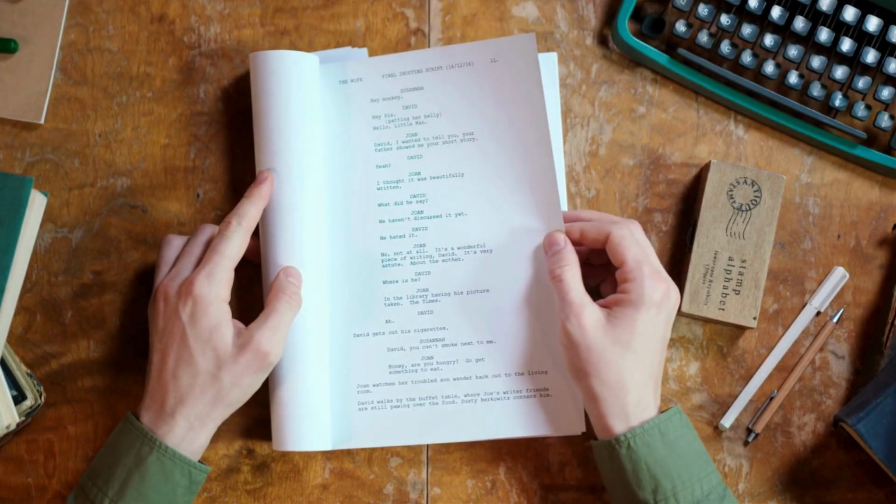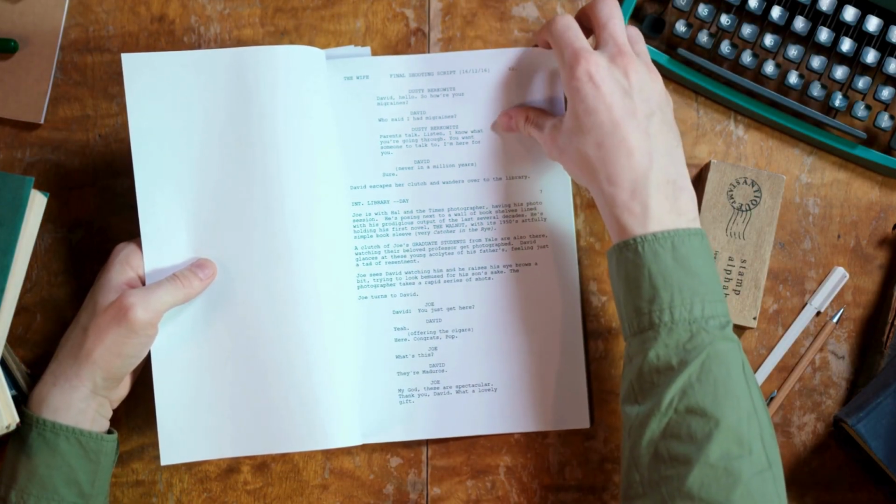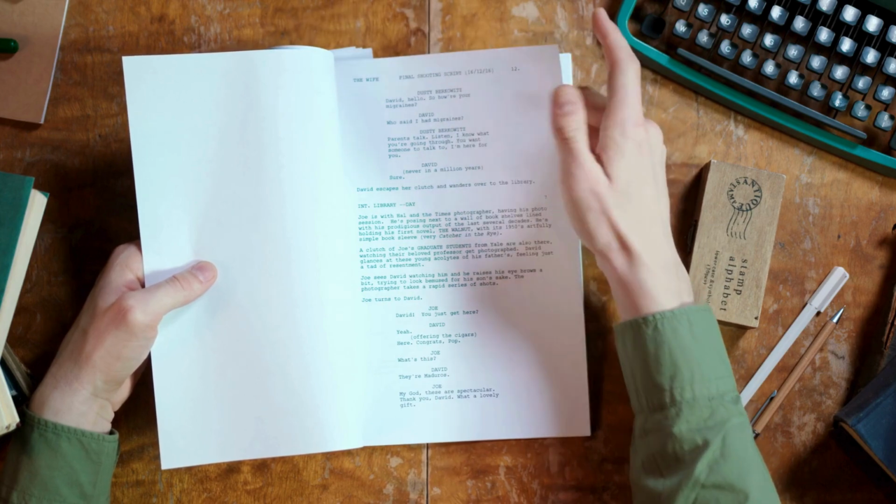Ready to become a scriptwriter? Today you'll learn how to turn your story ideas into a proper script that actors can perform.